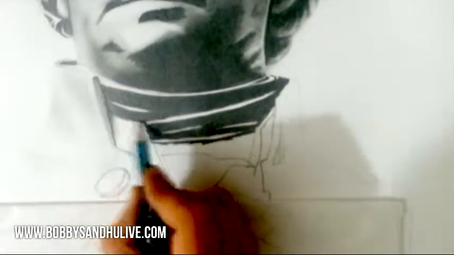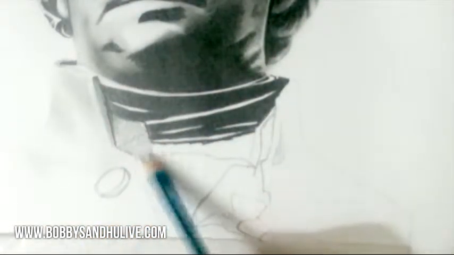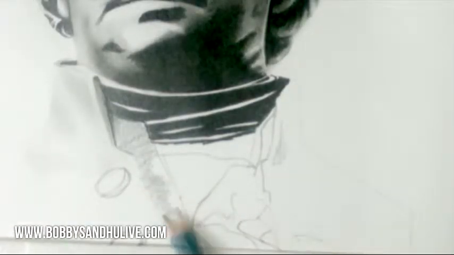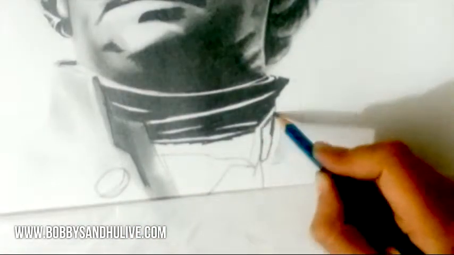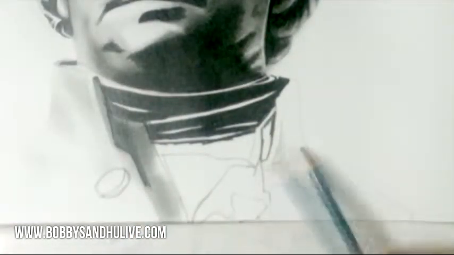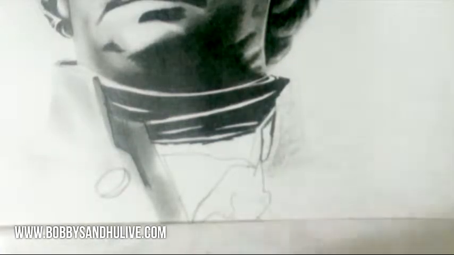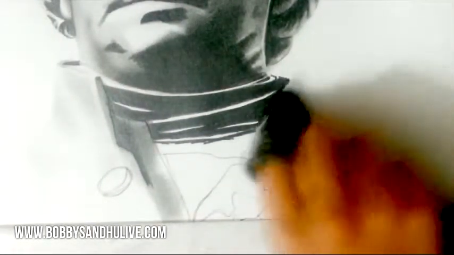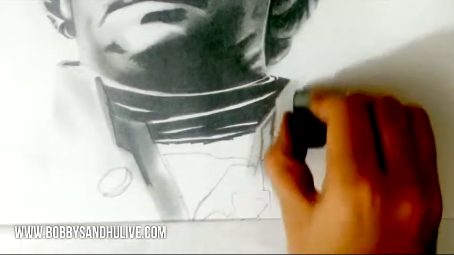Okay, there we go. Once again, I'm just using my 8B or maybe 6B pencil and smudging it up, and then filling in the shadowy areas. Very simple and very elegant technique. Maybe you like to do it in other ways, but this is how I do it. No secret to that. And now for the right side of the collar, once again, smudge it up. I like to use this cotton cloth because it really serves me well.